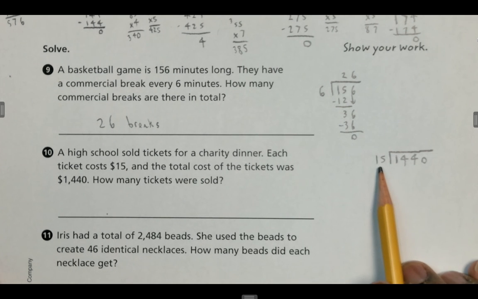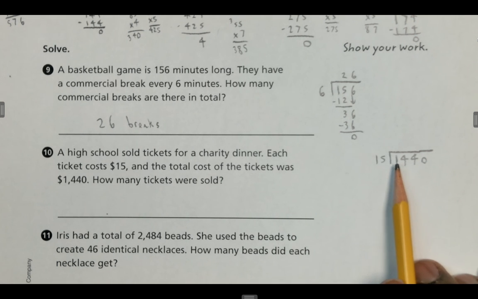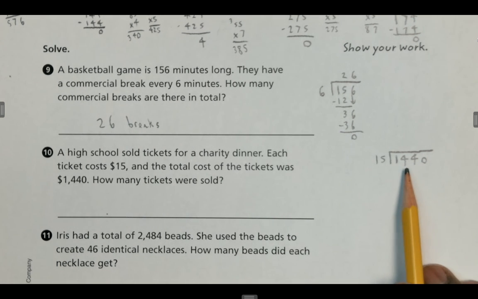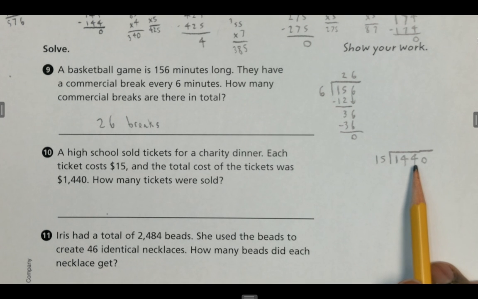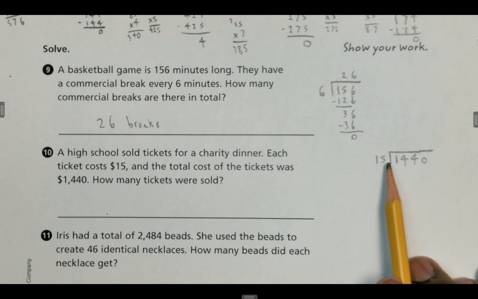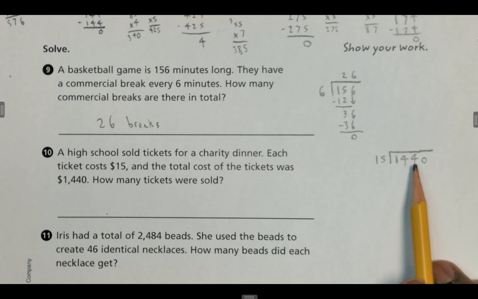Now, I know we don't have our 15 times facts memorized necessarily, but in this case, you could use rounding. You could round this up to 20, or you could just try to stick with the actual number of 15. I'll leave that choice up to you. I'm going to stick with 15. We have to find how many times 15 goes into 14? No. How many times 15 goes into 144? Yes. Well, look, I know that 15 times 10 is 150, just a bit over. So my guess is that we're going to land on 9 going in this spot.